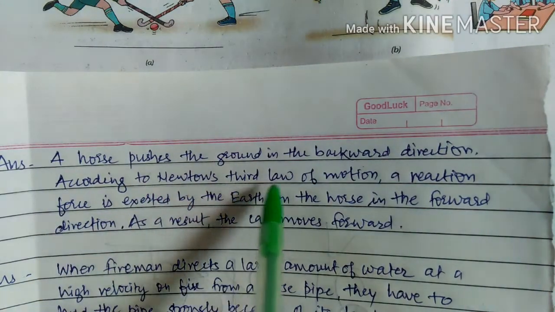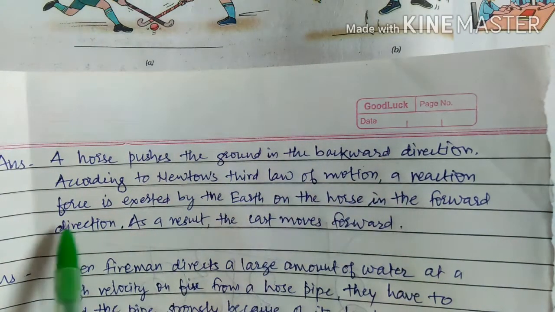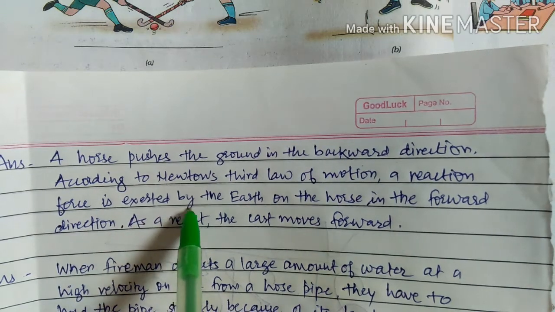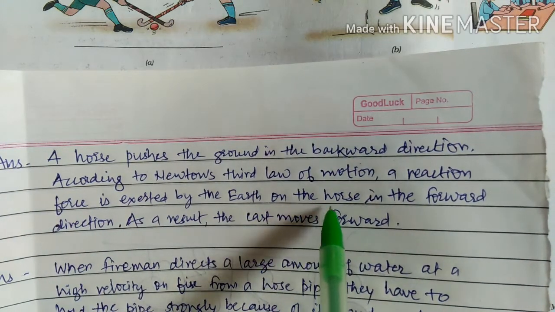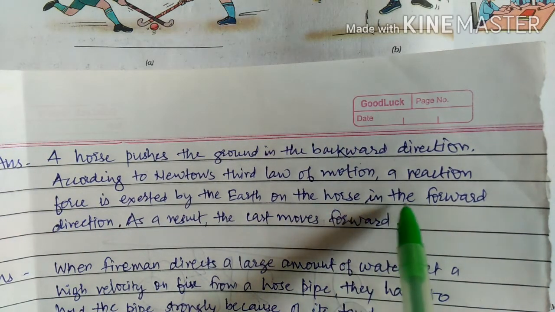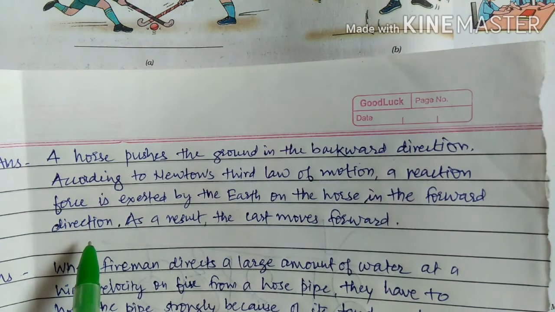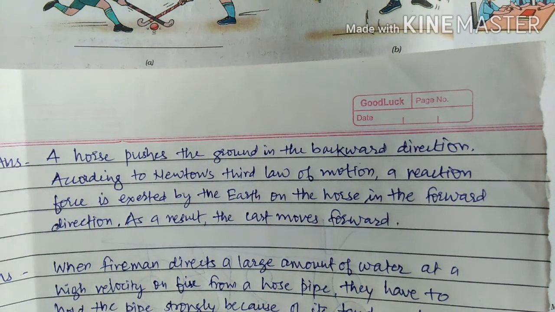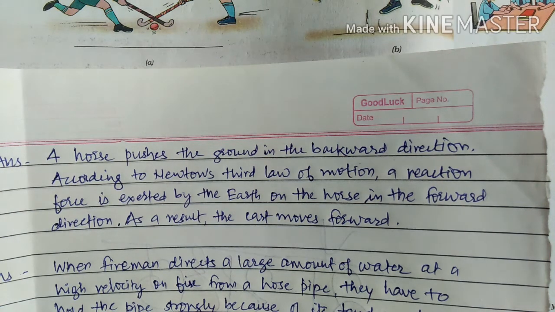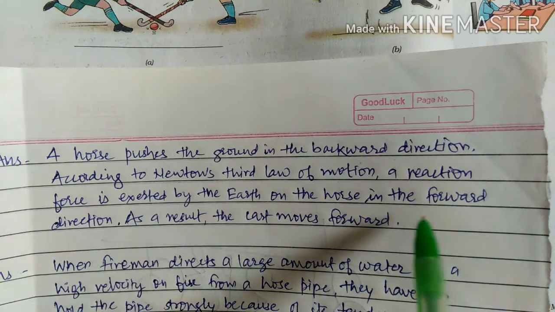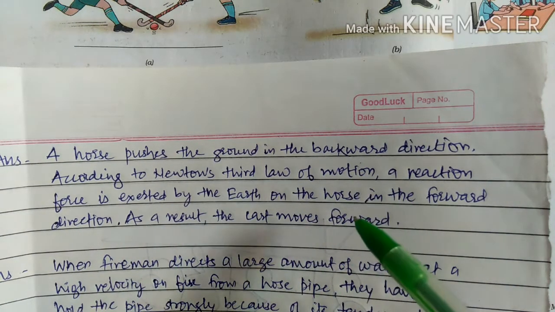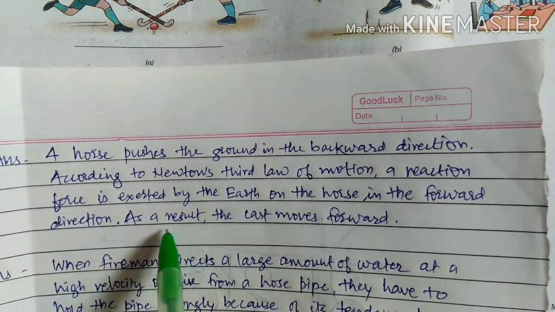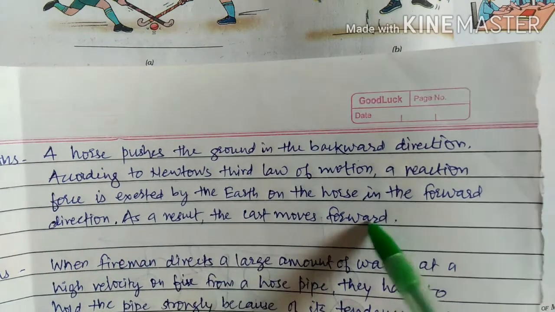According to Newton's third law of motion, a reaction force is exerted by the earth on the horse in the forward direction, and the horse gives a force in the backward direction. As a result, the cart moves forward.